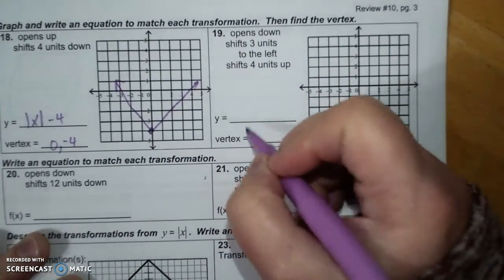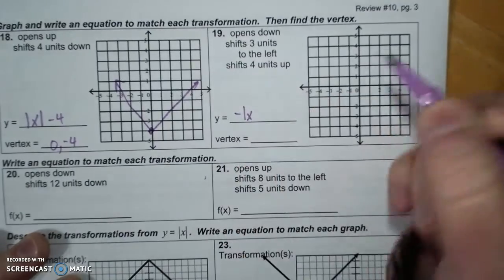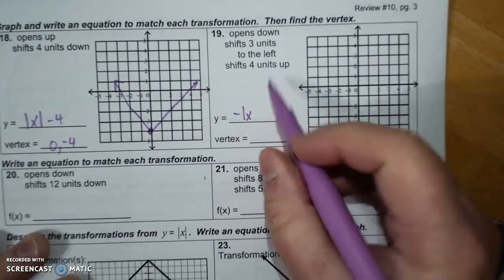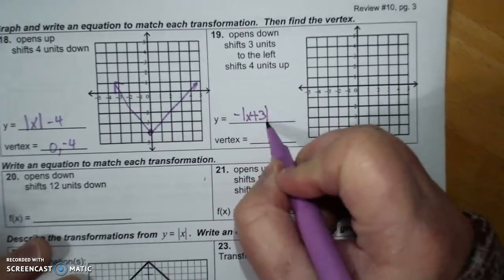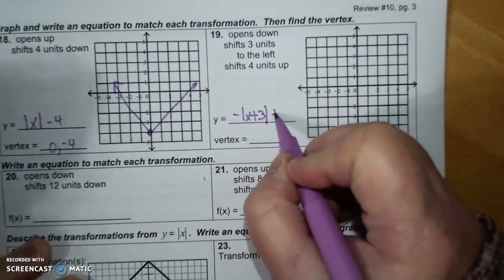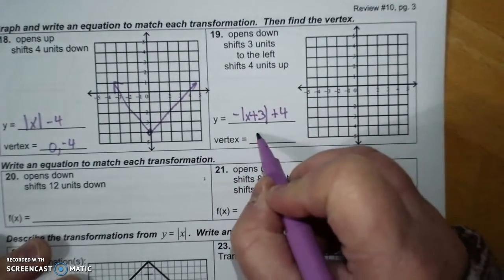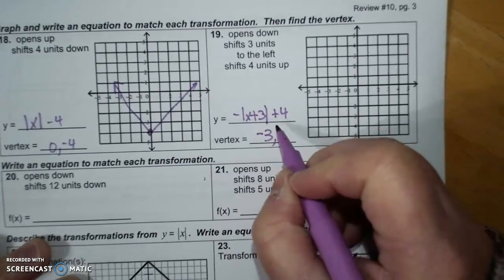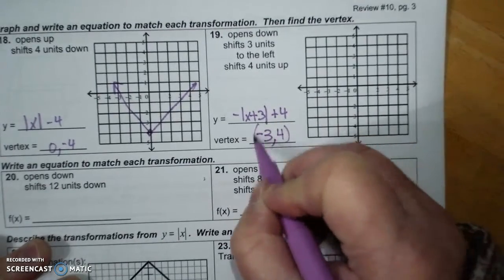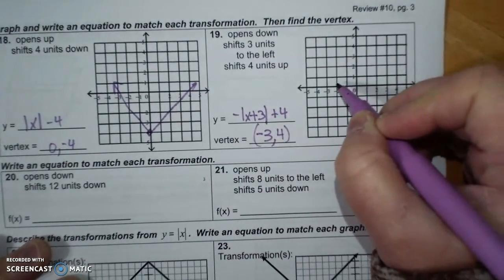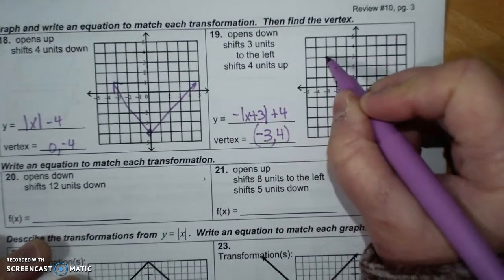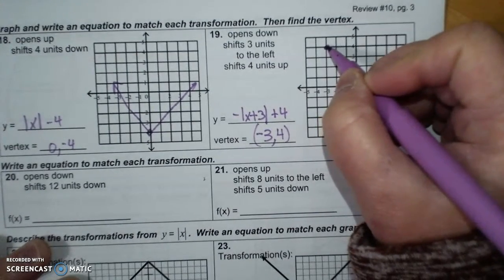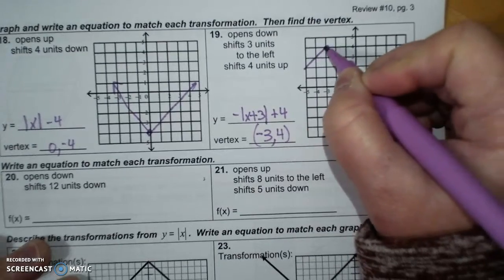Opens down. Shifts 3 units to the left. 4 units up. That is the vertex. So negative 3, 4 is the vertex. Opens down.